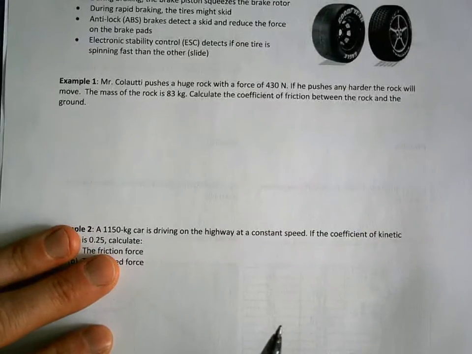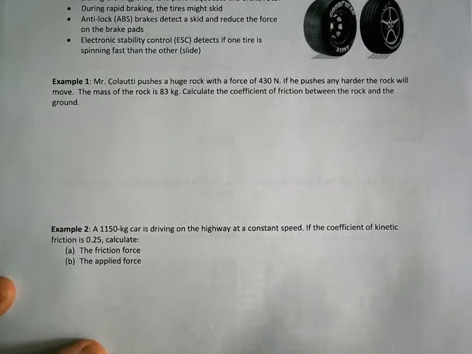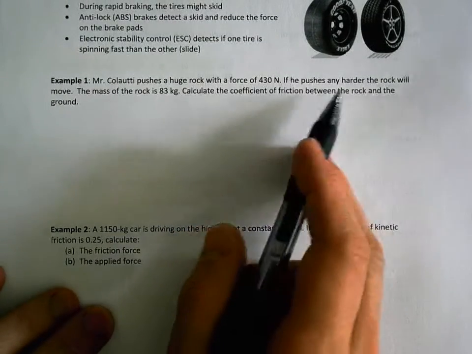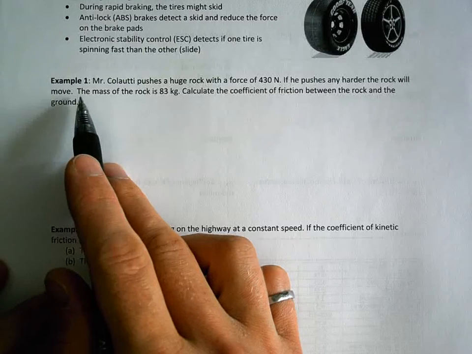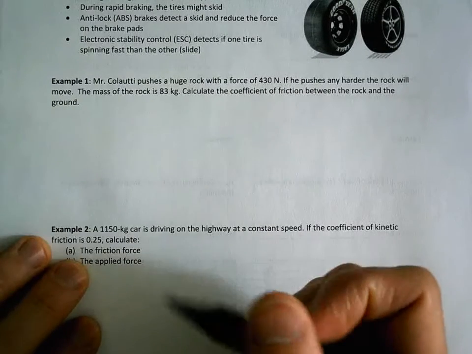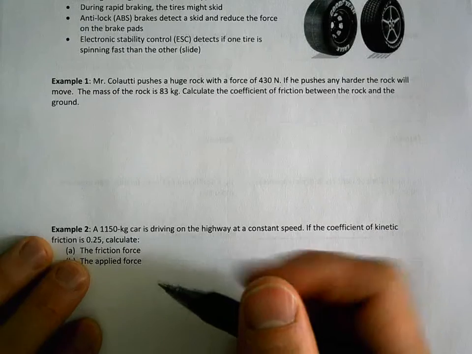Okay, let's get to the fun stuff. Let's get to these questions. Mr. Clyde pushes a huge rock with a force of 430 newtons. If he pushes any harder, the rock will move. So I'm pushing really hard on this rock, but it's not moving. The mass of the rock is 83 kilograms. Calculate the coefficient of friction between the rock and the ground.